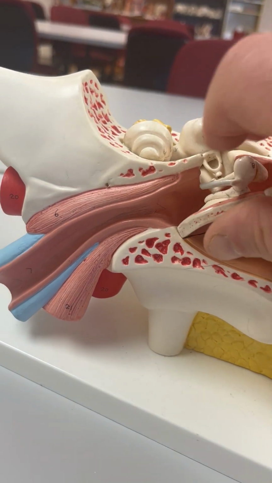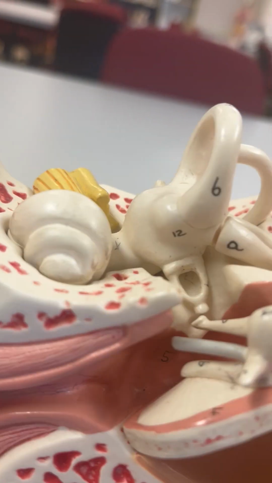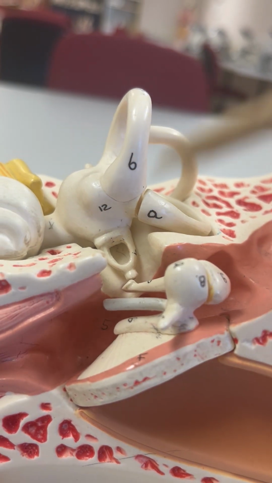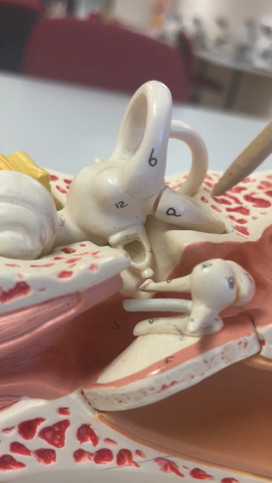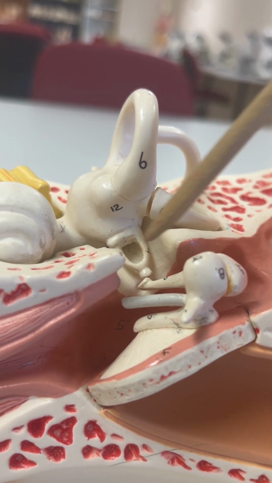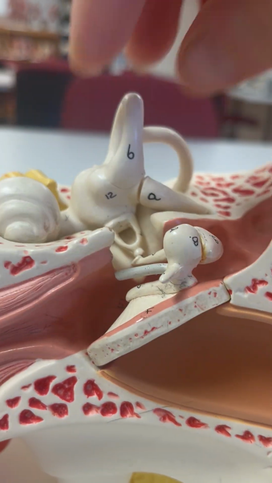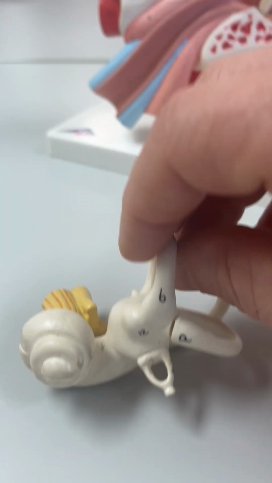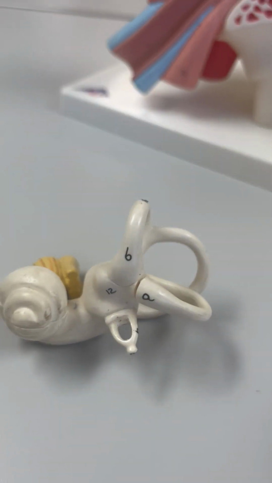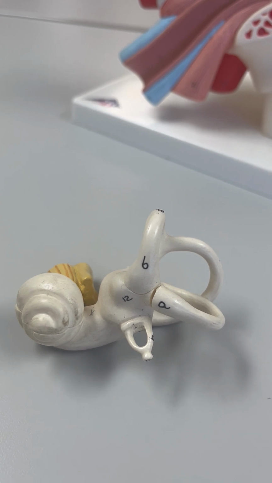As I put this back in here, these would work together, and it would vibrate as the sound waves hit here. The malleus goes back and forth, causing the incus to go back and forth and causing the stapes to be pushed into this little cavity on this really amazing structure. So I'm going to pull it out. This structure here is going to have two very important parts, especially for us in lab.